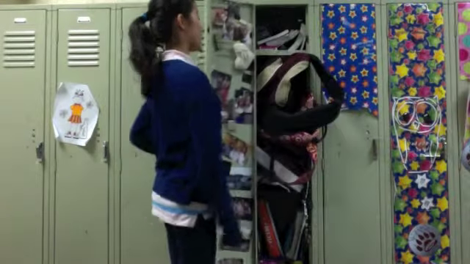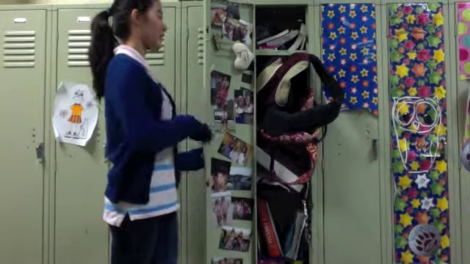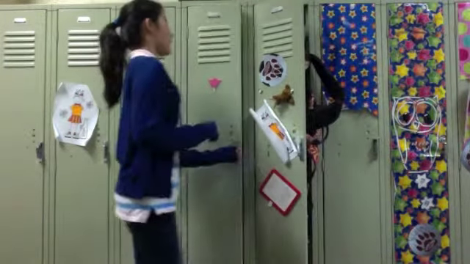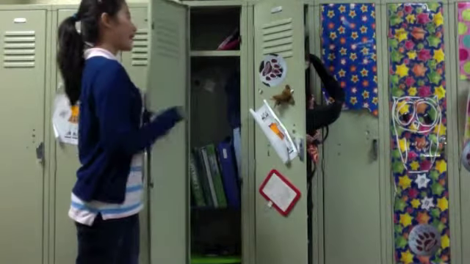So this is a messy locker, and nothing has a place, and it's hard to find stuff, and it's all mashed together. And this is an example of a neat locker, and everything has a place, and it's easy to find stuff. Organization is also used in your writing.